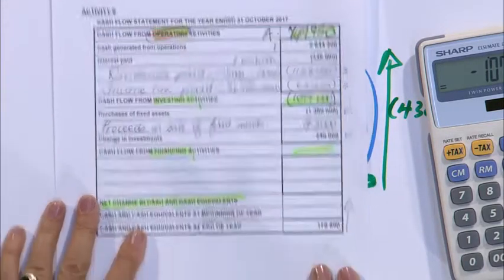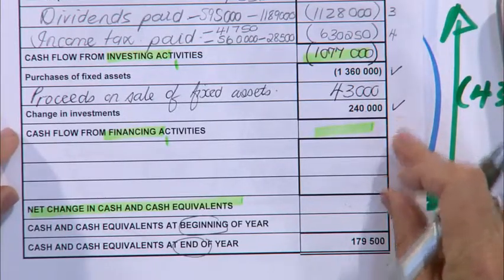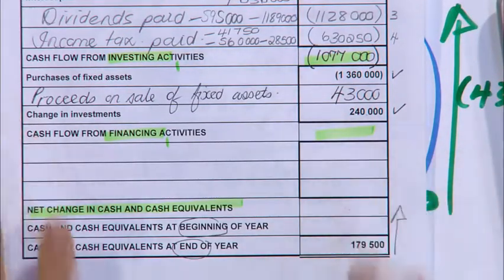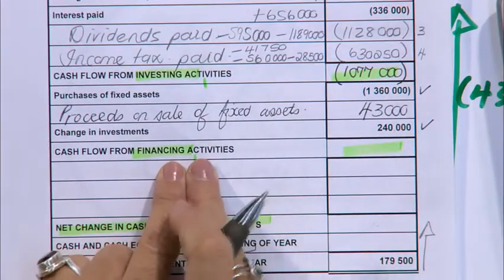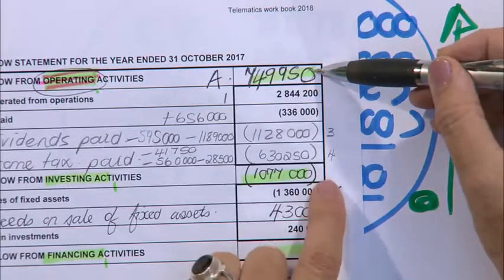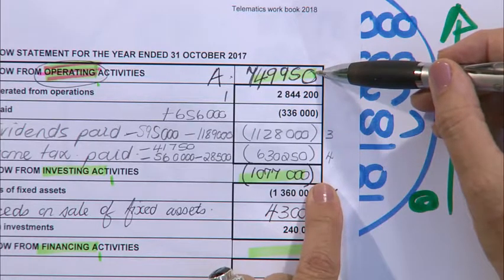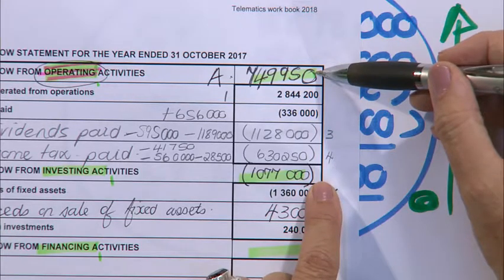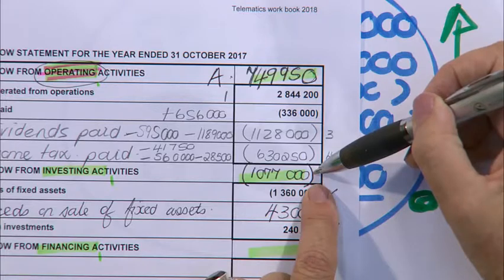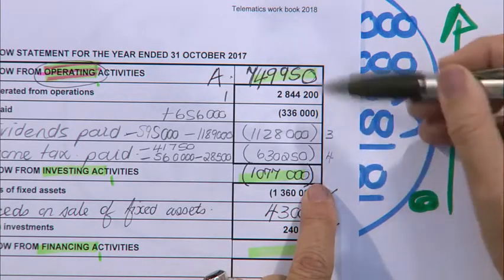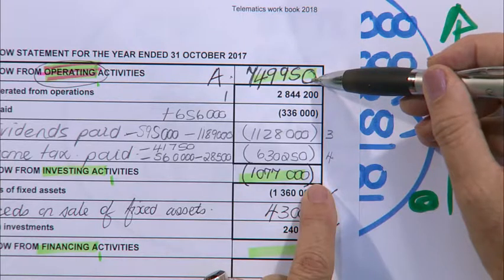Right. Next one. If I can finish my third block and have my cash, then I'm done. Okay. Financing. What do you notice between these two amounts? I'll read them to you. 749,950 in, 1,077,000 out. What does that tell you? Negative outflow of cash. Problem. You're going to land up with a huge overdraft. Cash flow problems, in other words.